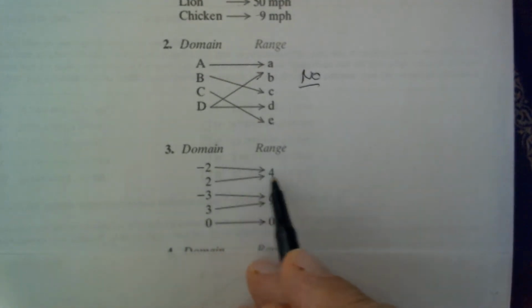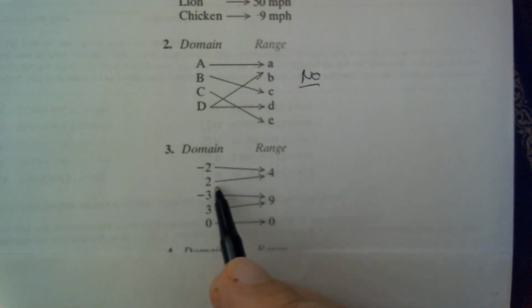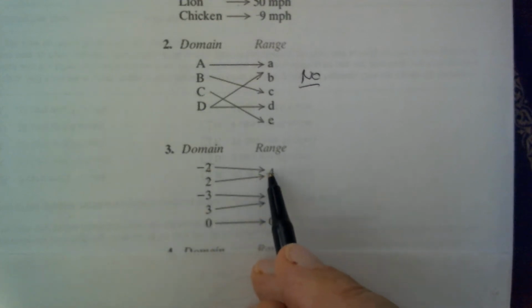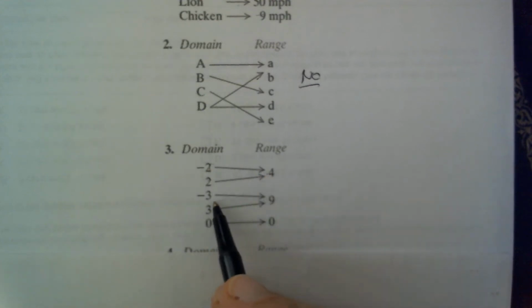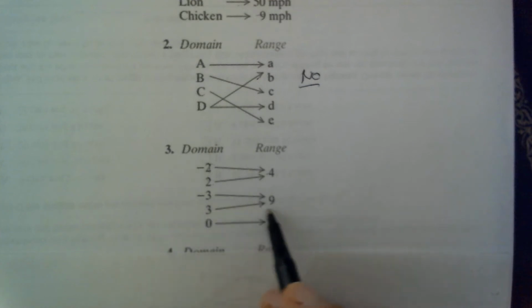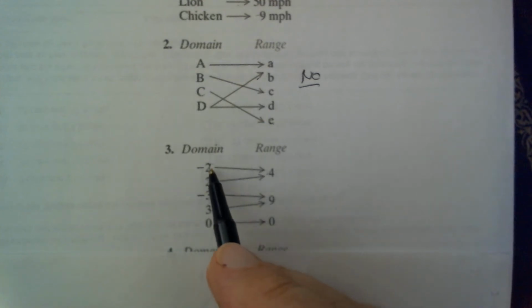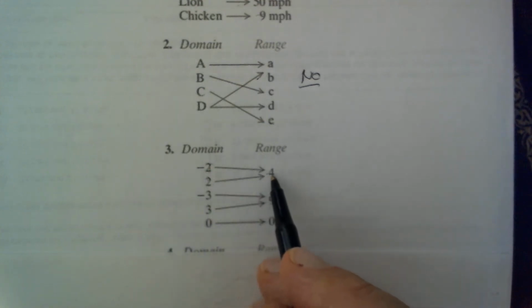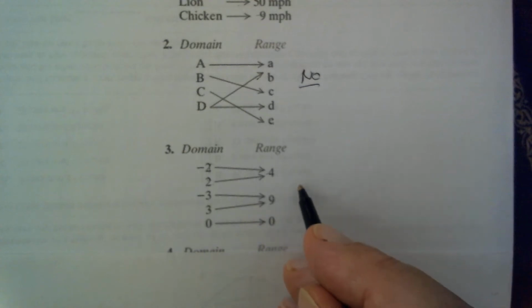Looking at example number 3, there's a 1-to-1 relationship, minus 2 to 4 and 2 to 4. In other words, it's okay when 2 elements of the domain refer to the same element in the range. Same with minus 3 and 3 to 9 and 0 to 0. And you can maybe even guess that this is a number and this is the square of that number. But it is a function.